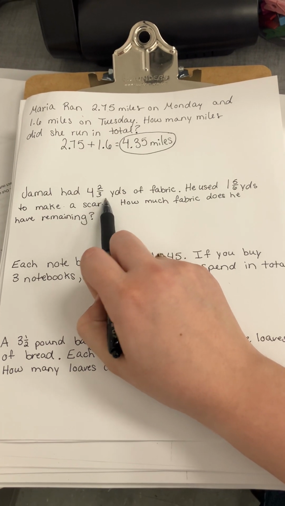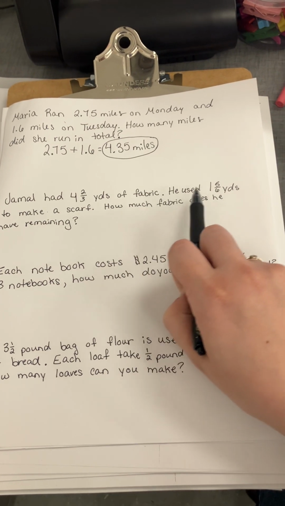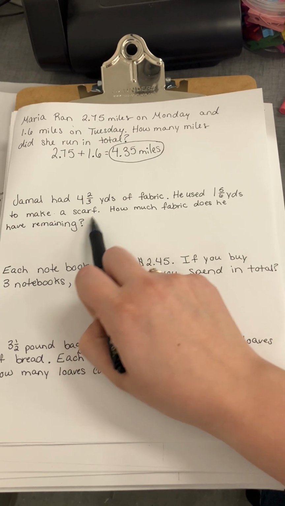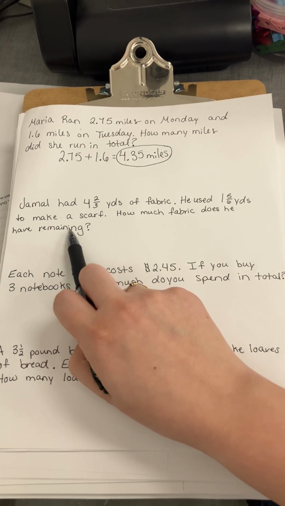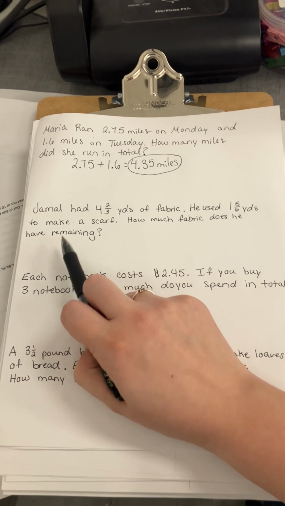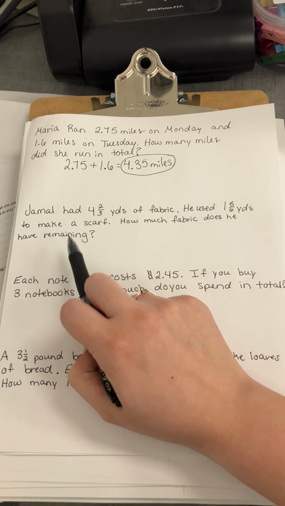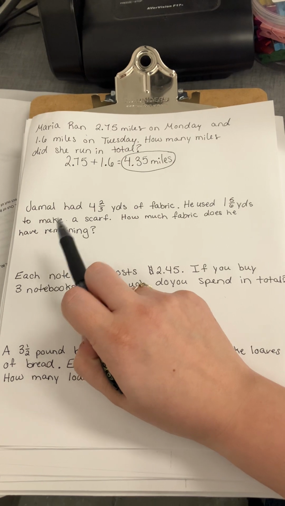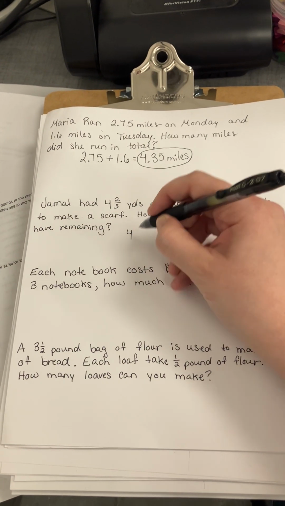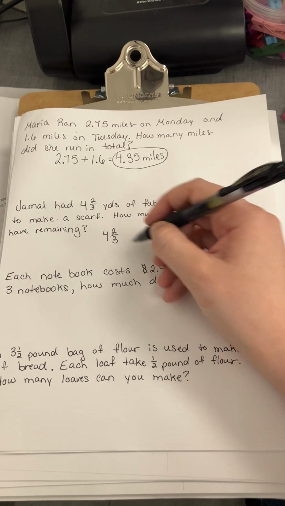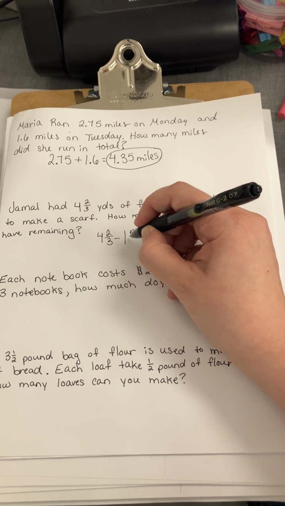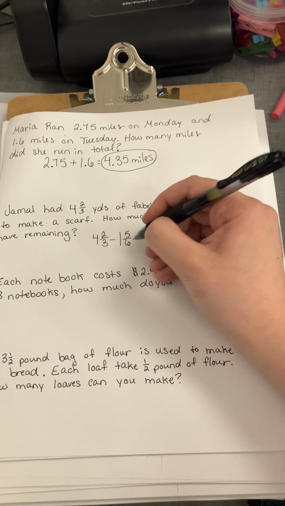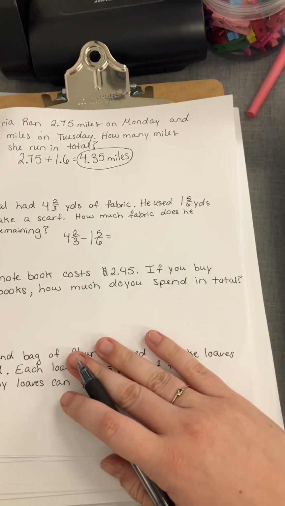Jamal had 4 2/3 yards of fabric. He used 1 5/6 yards to make a scarf. How much fabric does he have remaining? So you might see how much is left, how much is remaining. These two things are key indicators that we are working with subtraction. So we have Jamal had 4 2/3 to start. Then he made a scarf and he used 1 5/6 yards. So 4 2/3 minus 1 5/6 will tell us how much we have left.